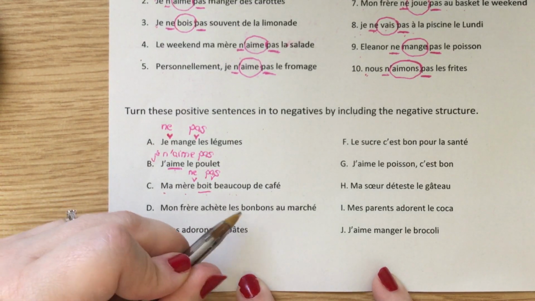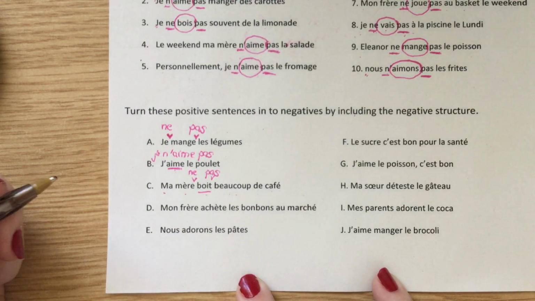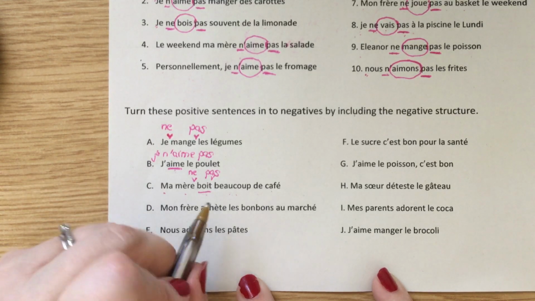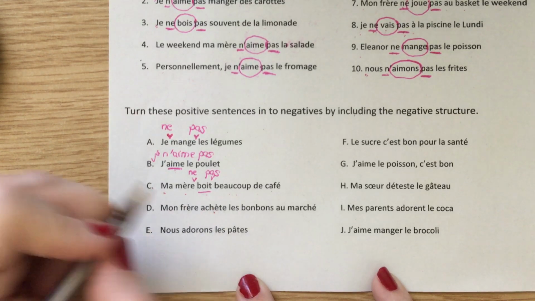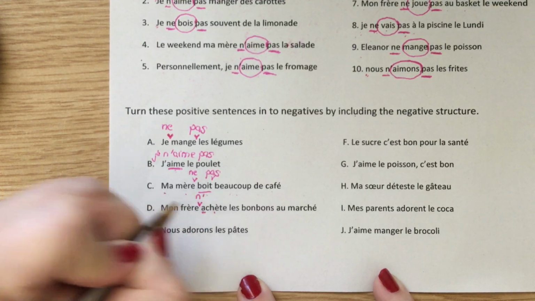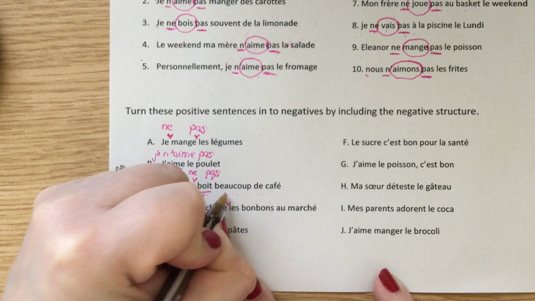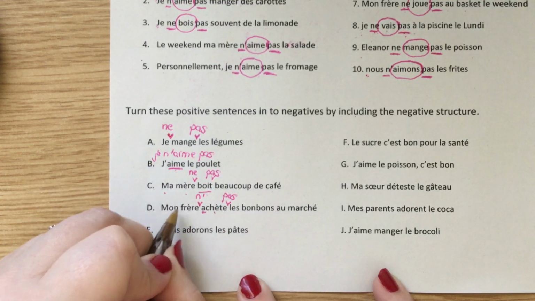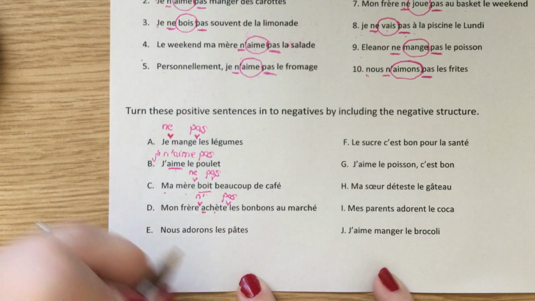Mon frère achète les bonbons au marché. My brother buys sweets at the market. Achète, the verb to buy, is what we need here. We're going to do N apostrophe because my verb starts with a vowel. And we're going to put our pas afterwards. We always remember that. Two pieces of bread to our sandwich.